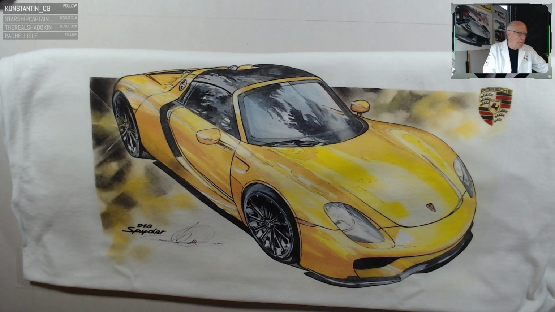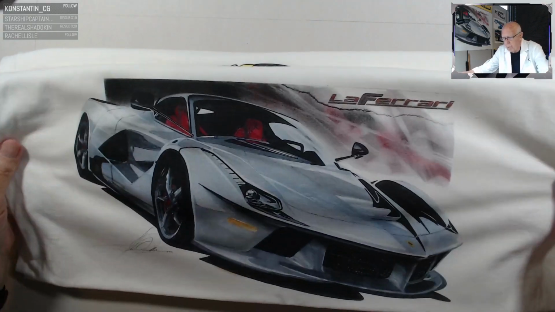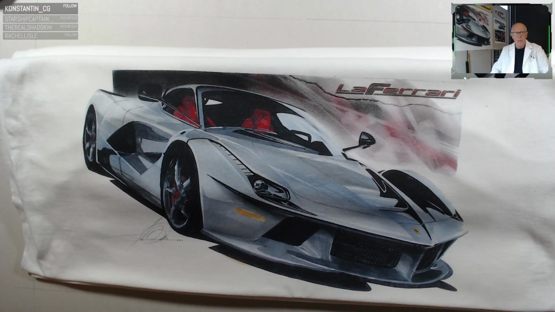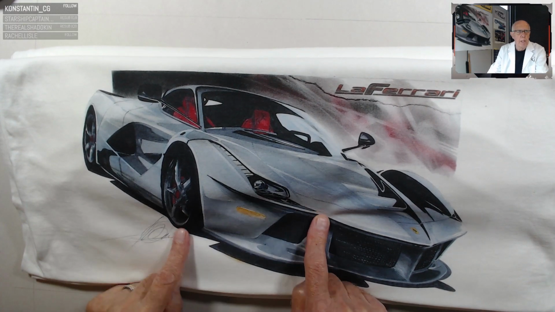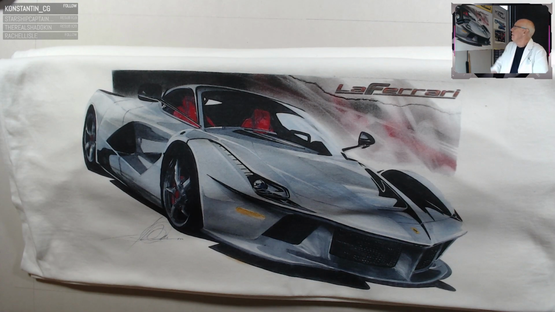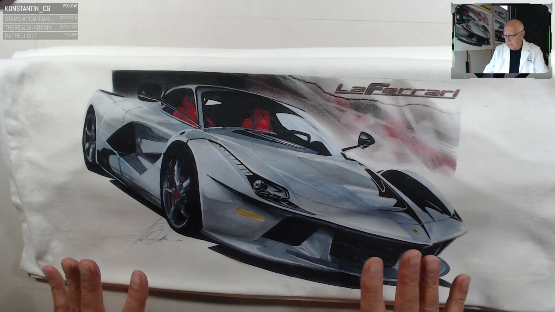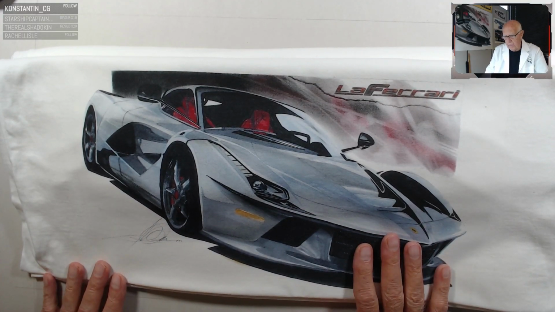So that was the Porsche, the 918 Spider. And we also had in the mix here, LaFerrari. That one turned out really well because this was a really tough one to deal with. This illustration, by the way, is the one right behind me here in my office. He just took the actual original sketch and transferred that into this sketch. And I mean, this t-shirt, just phenomenal.